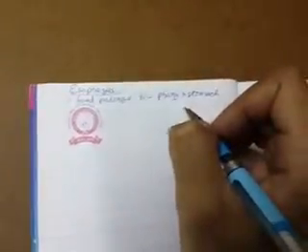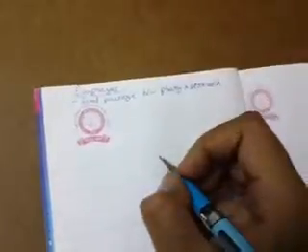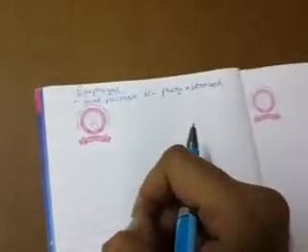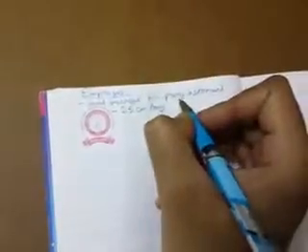It extends from the lower part of the neck to the upper part of the abdomen. The esophagus is about 25 centimeters long. The next important point about it is that it is 25 centimeters long.